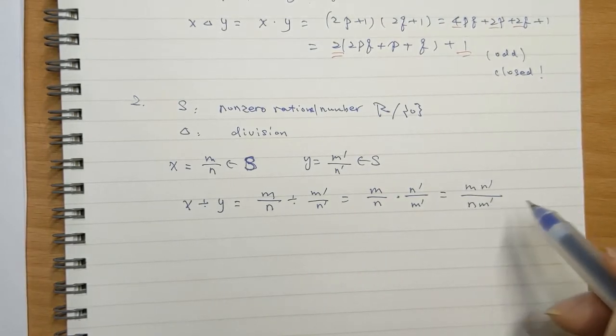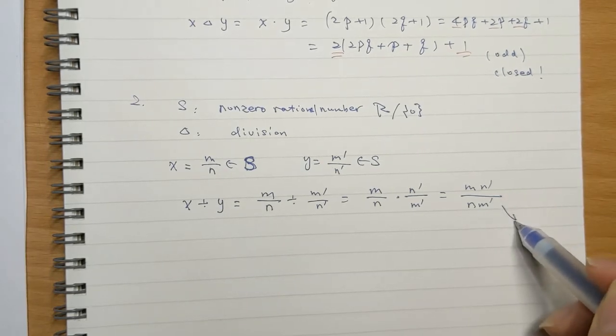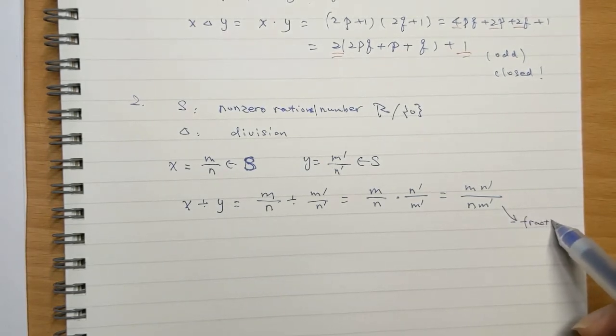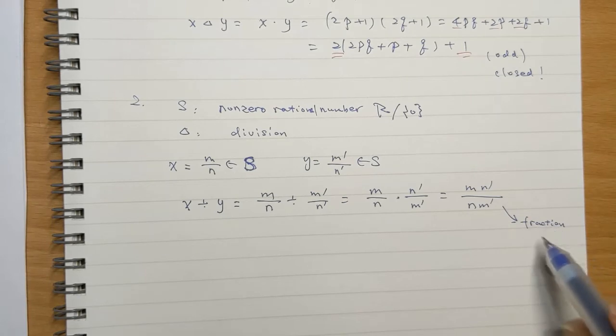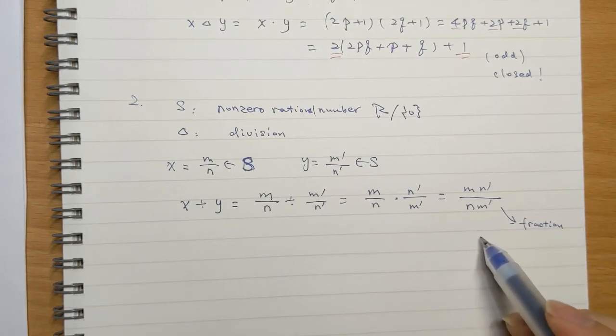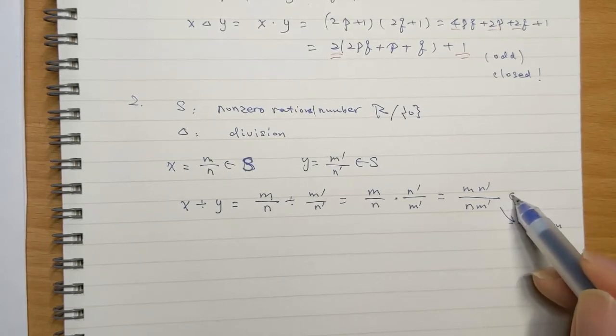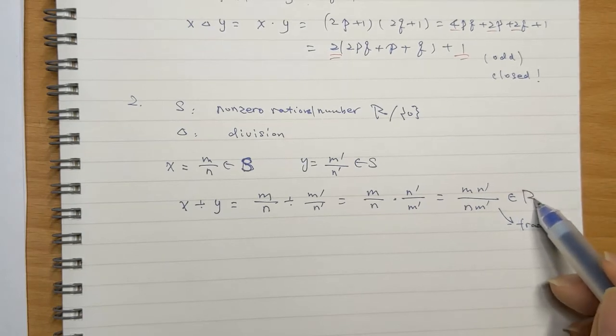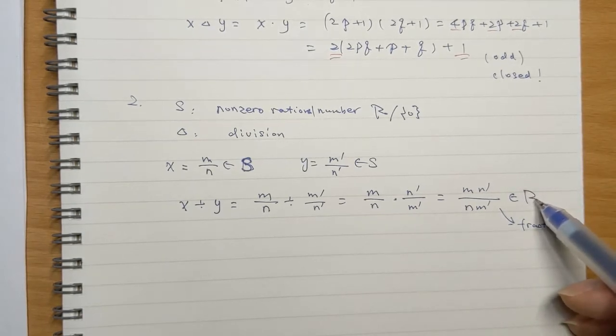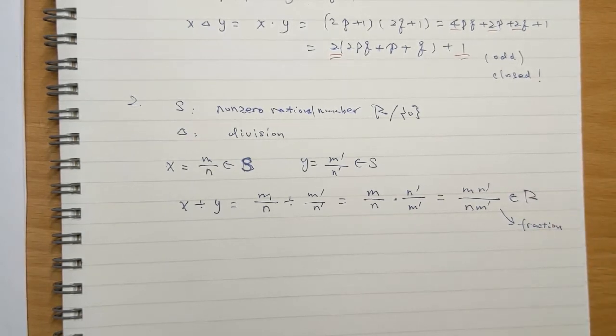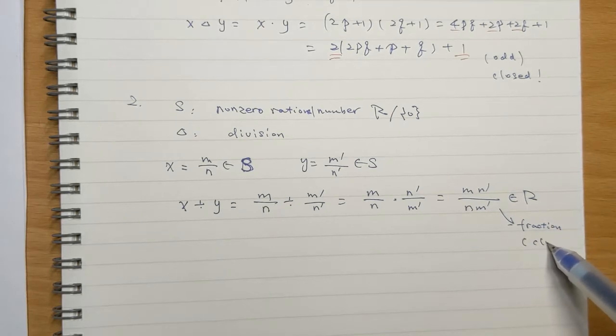This gives me another fraction, so it must be a rational number. So it is indeed closed.